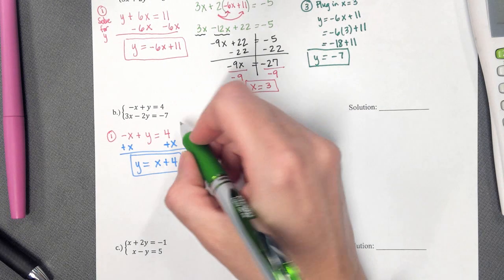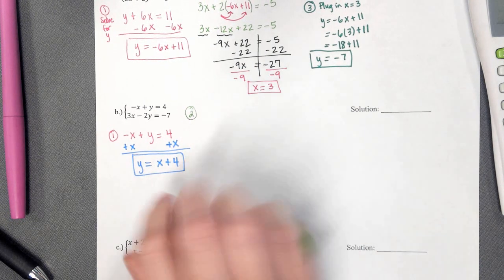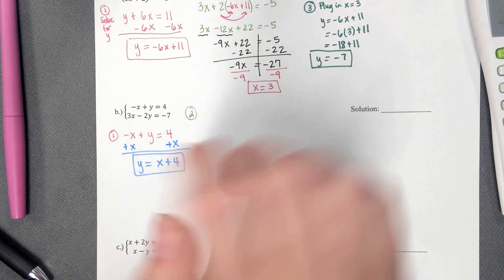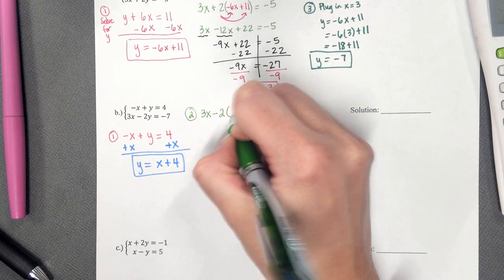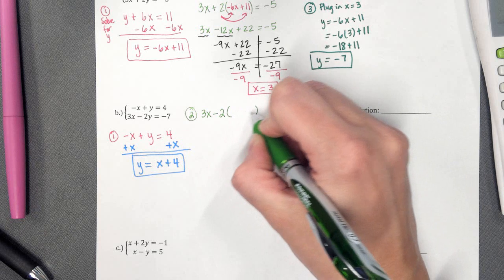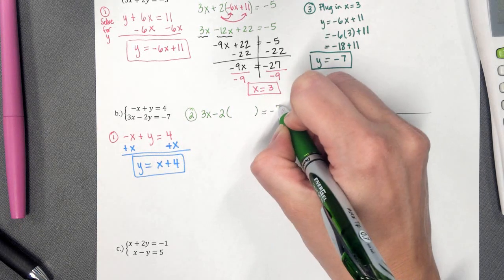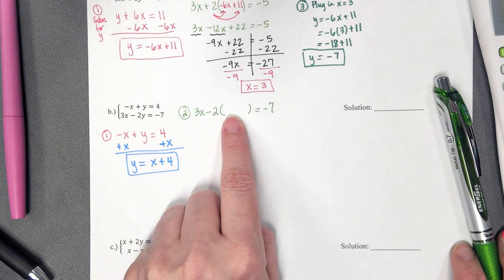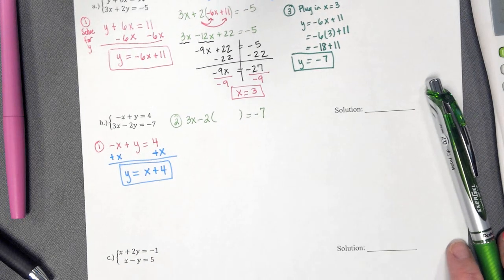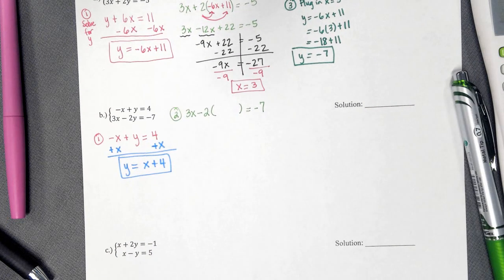Okay, and then when you get to step 2, I always like to write this equation first, the 3x minus 2y, and instead of y, you can just write the parentheses. I'm going to give you a minute to do the substitution and then the distributive property. Okay, so I want you to do that and then we'll check it together, okay?